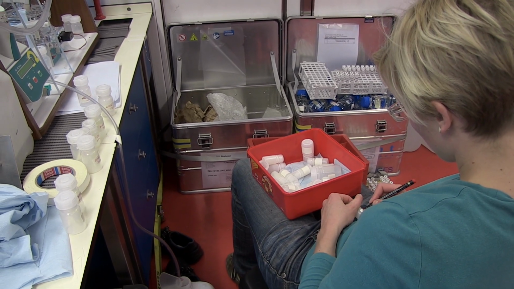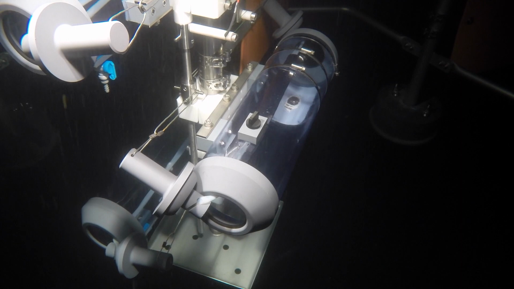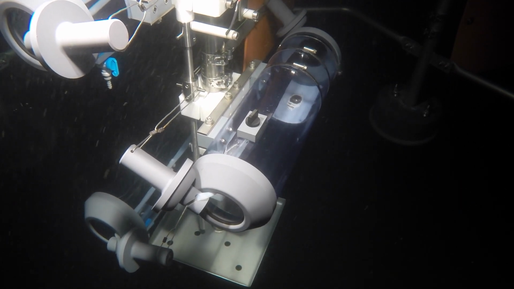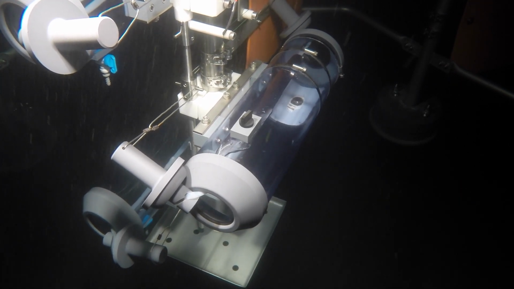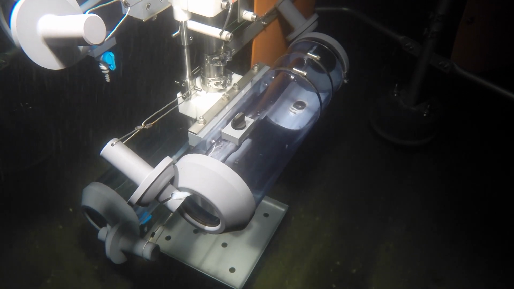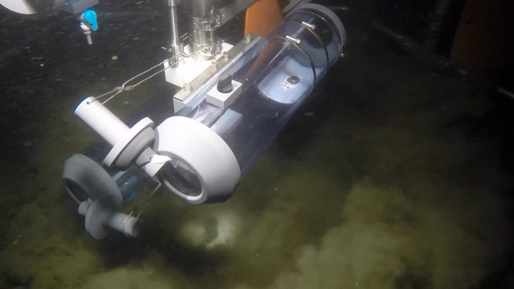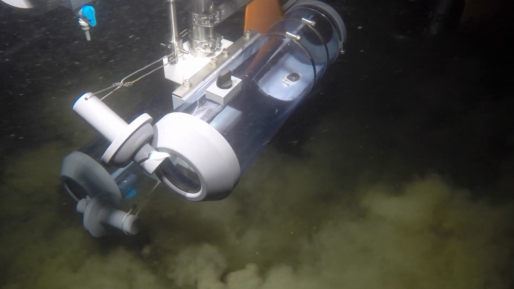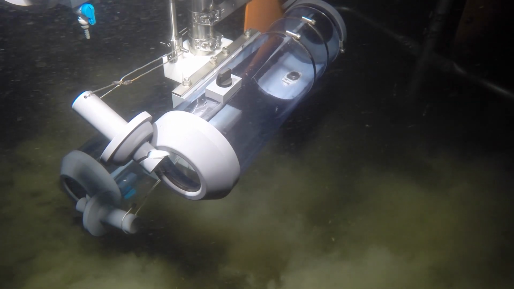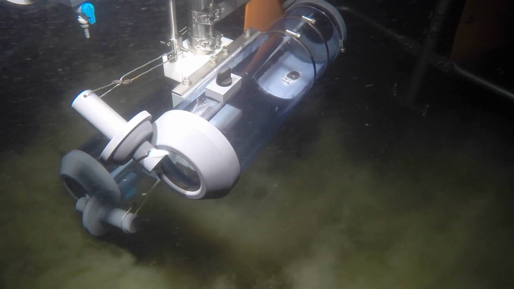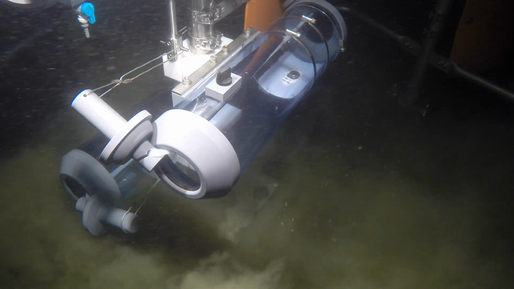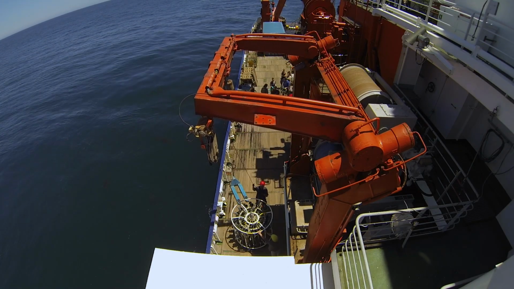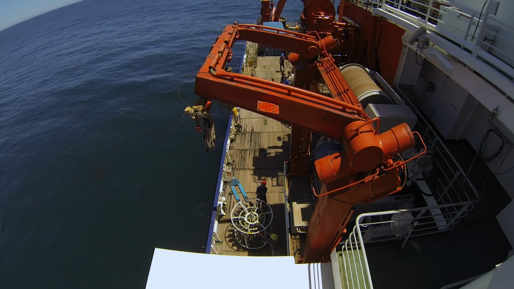My main tasks during an expedition like this include taking numerous water samples. I take these water samples from the bottom water sampler and the CTD rosette. The bottom water sampler is used to sample the 1.5 meters of the water column above the sediment. And in contrast, the CTD rosette is designed to scan and sample the entire water column.